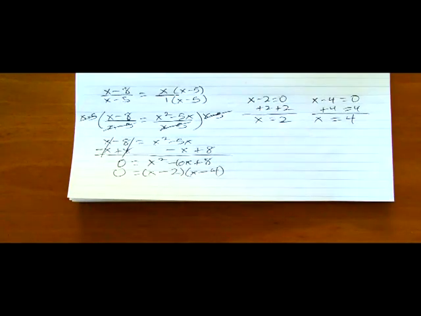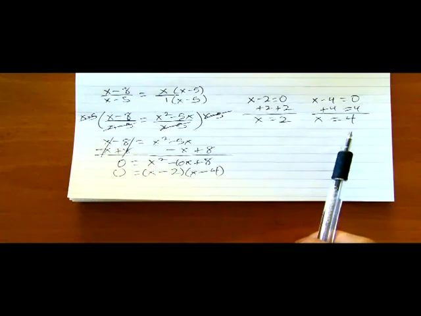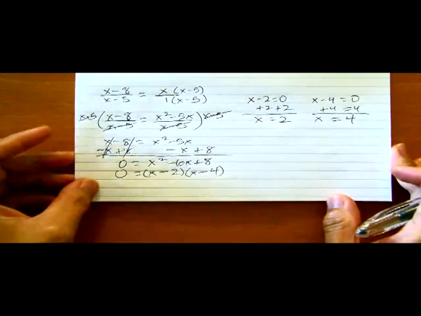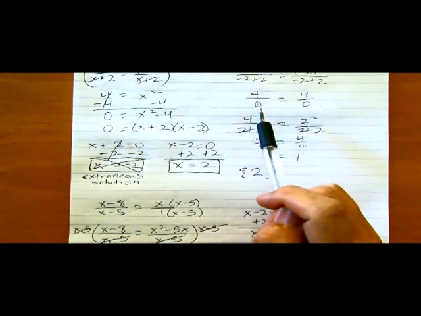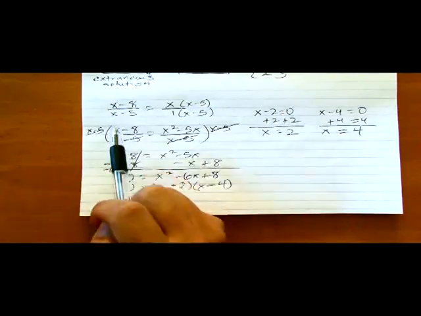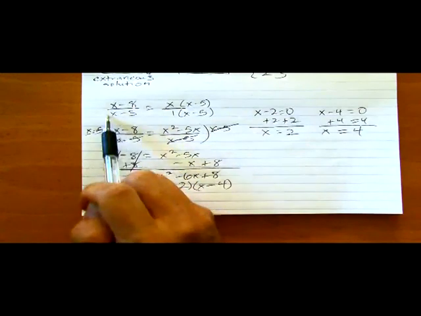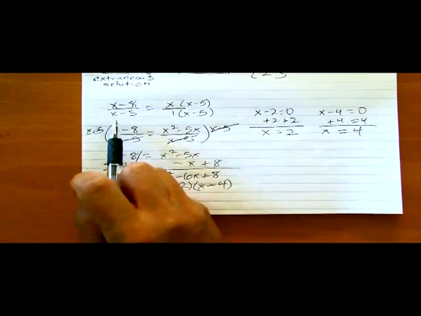Okay, so we found 2 answers. The only question now is, are they both solutions? If you look back up here, negative 2 wasn't a solution because it produced a 0 denominator. So that's the easier way to do it. We don't have to plug it into the entire problem. We just need to make sure that our denominator here doesn't come out to 0.